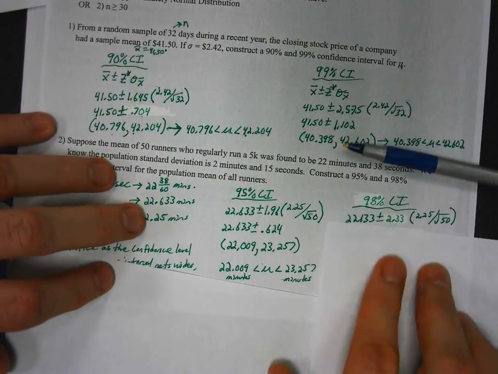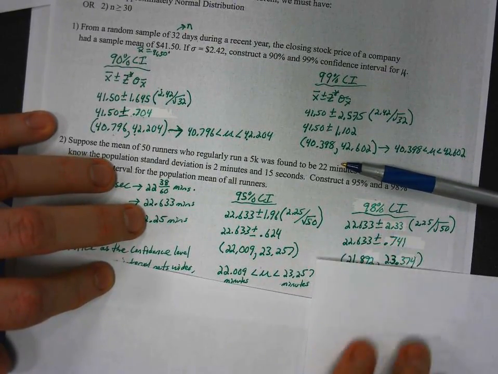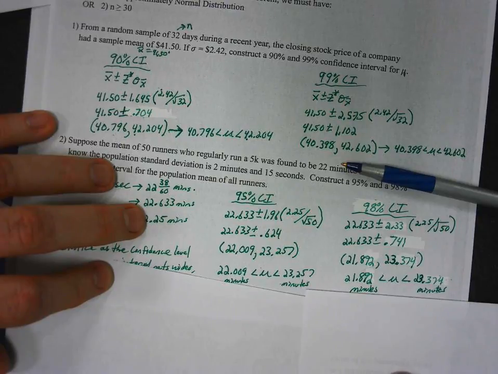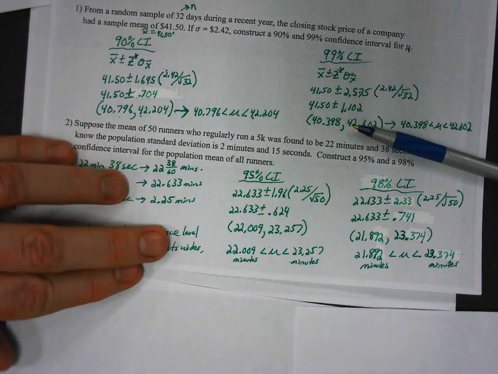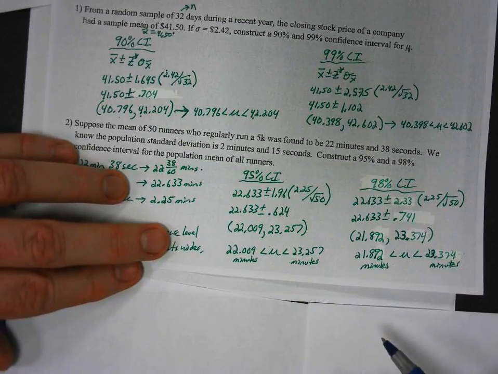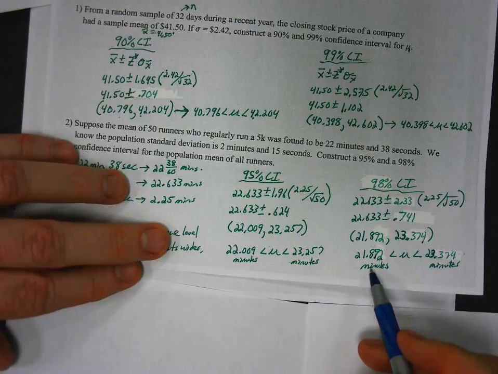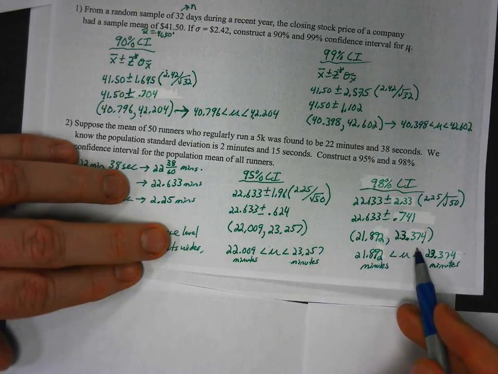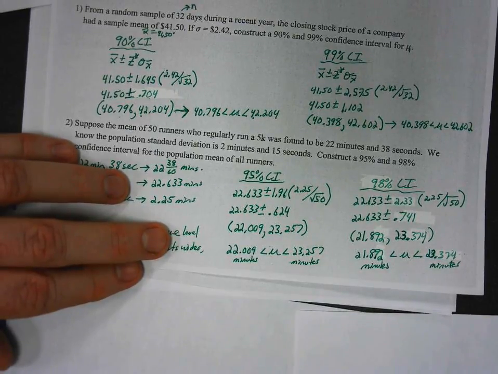And when you look that up in your table, you get 2.33. So I suggest you go and do that just to make sure that you can do it. And then times your sigma over square root of n, and we get this interval here. Okay, so we're 98% confident that our interval 21.892 to 23.374 contains the true value of the population mean mu.